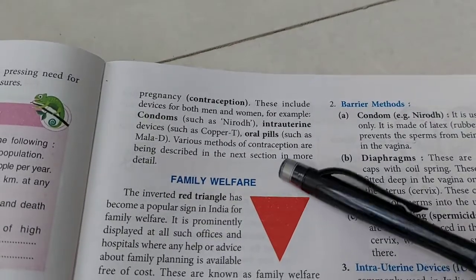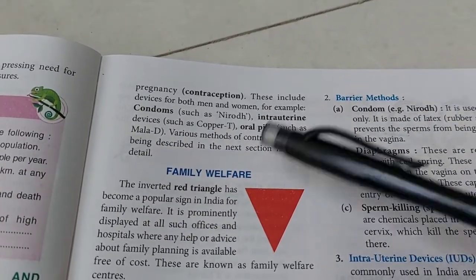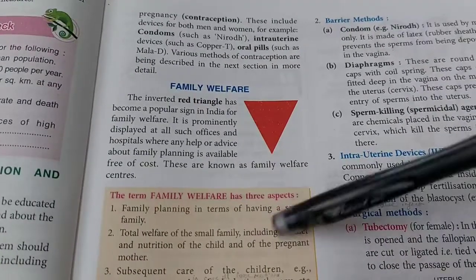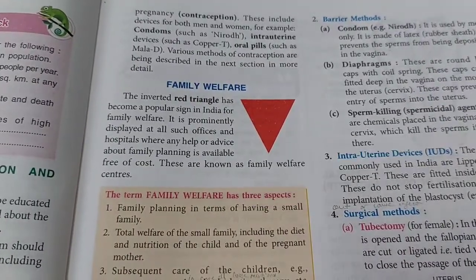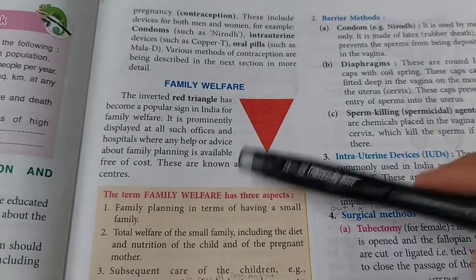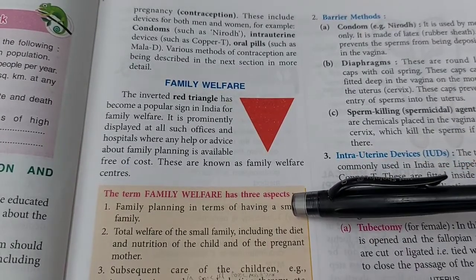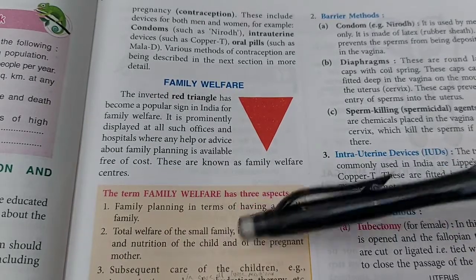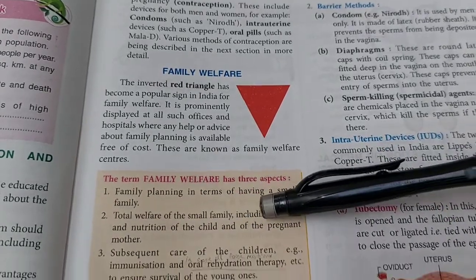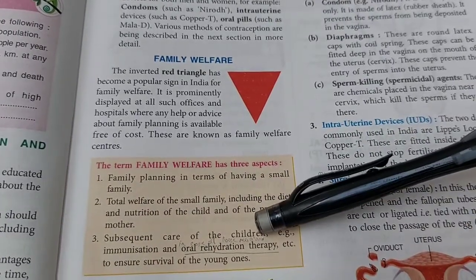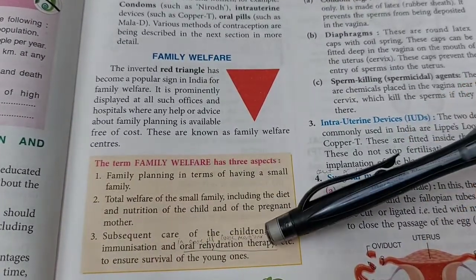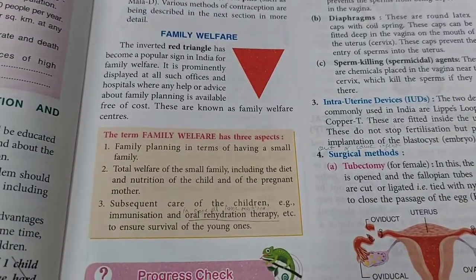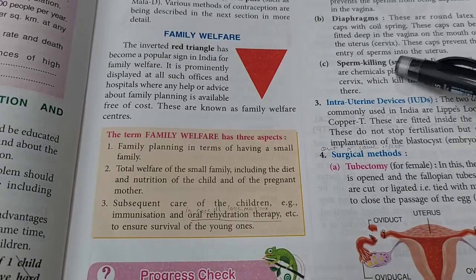There are family welfare centers throughout the country. These clinics have an inverted red triangle. They perform the following functions. First, they advise the family or the couple on how to have a small family. They also take care of the welfare of the small family, including the diet and nutrition of the child and the pregnant mother, and also the subsequent care of the newborn babies, example, immunization and oral rehydration in case of loose motions, so that the young ones survive and there is no need to reproduce again.